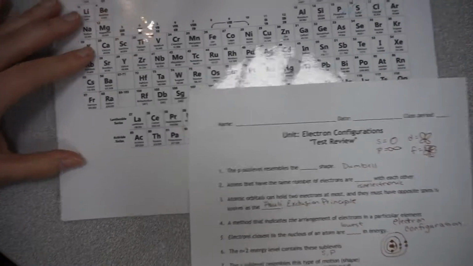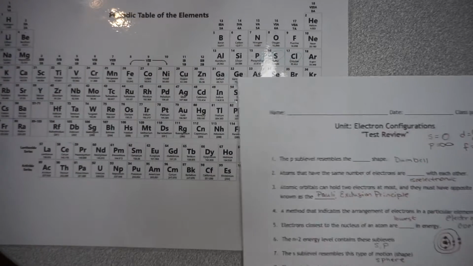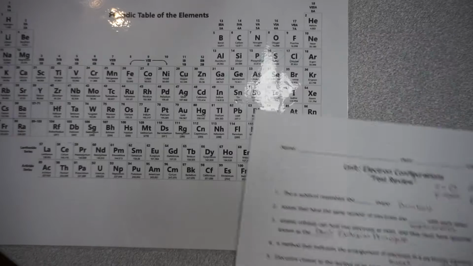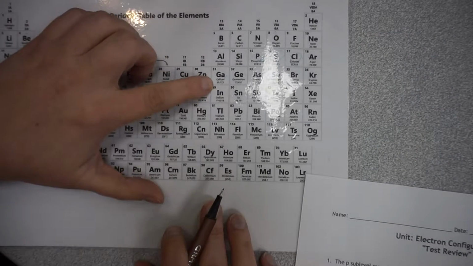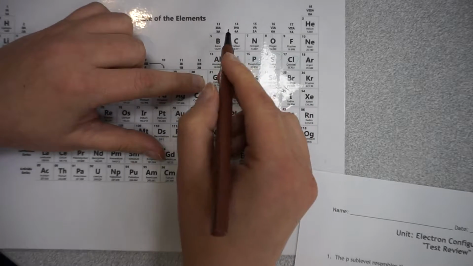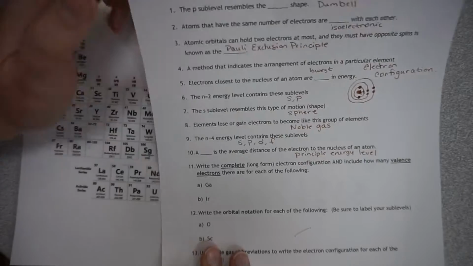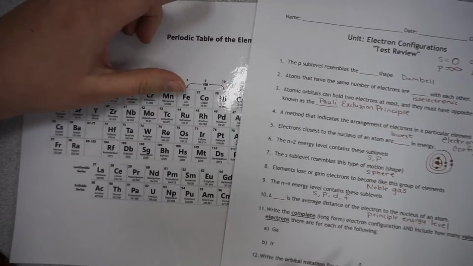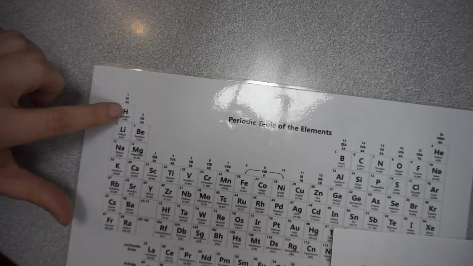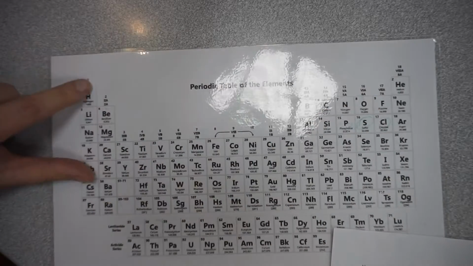So I can bring this guy in. All right. So, right there. Okay. So we're doing Ga. Ga is right here. It's gallium, not Gallia, but gallium. And it ends at 4p1. So I'm going to do the complete long form electron configuration. So you first always start here for long form, and it's 1s2. The helium's actually over here in the s block.